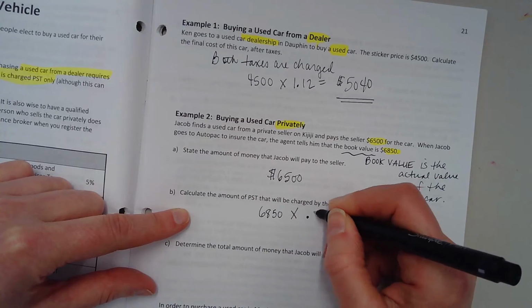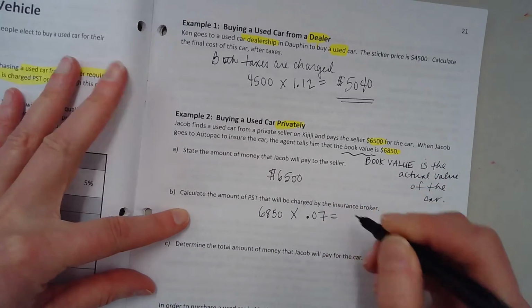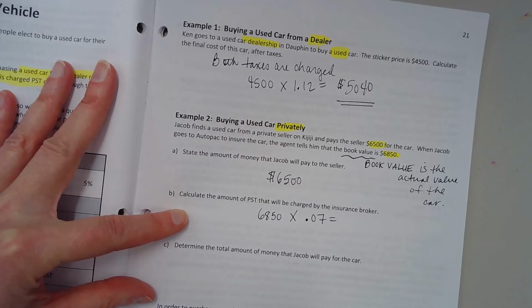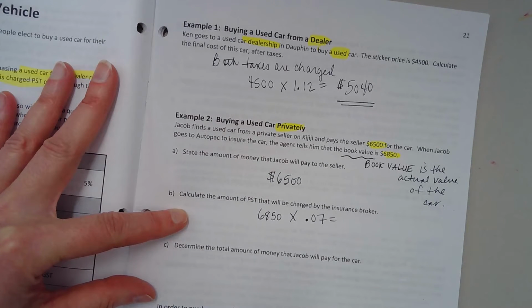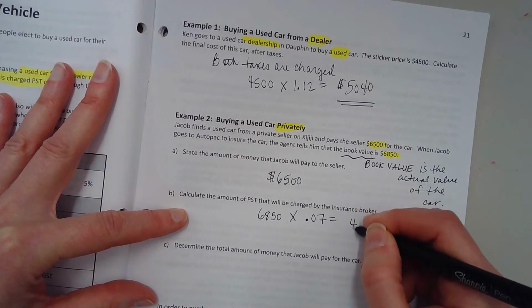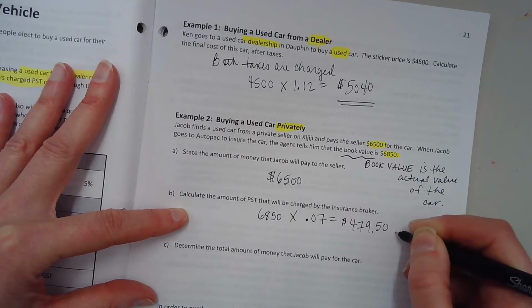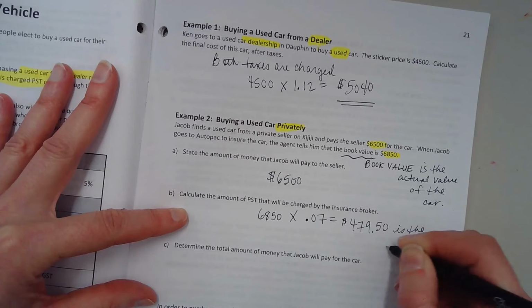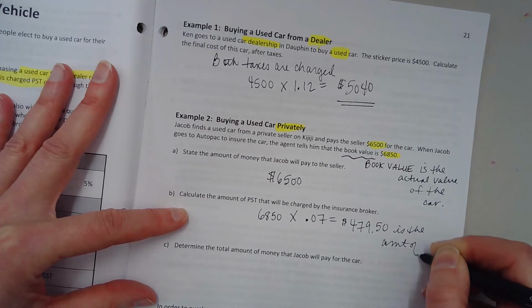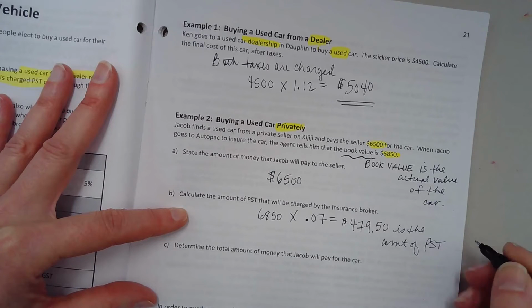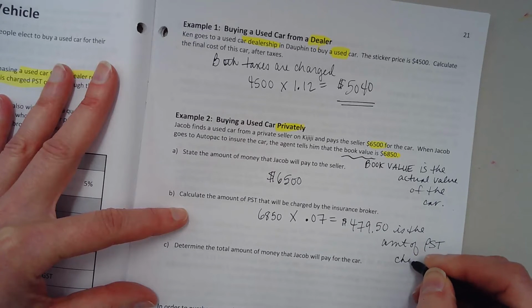It's 7%, right? So it's 6,850 times 0.07, which is $479.50. That is the amount of PST charged.